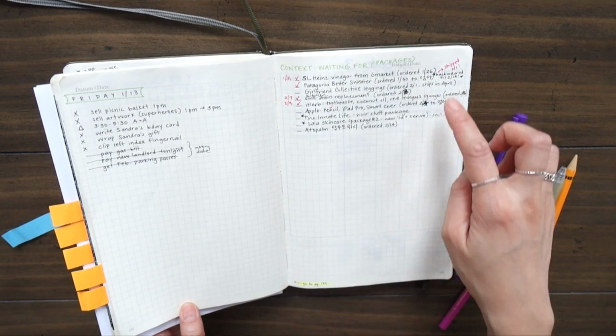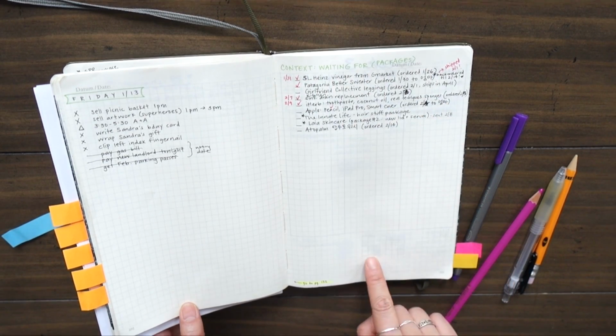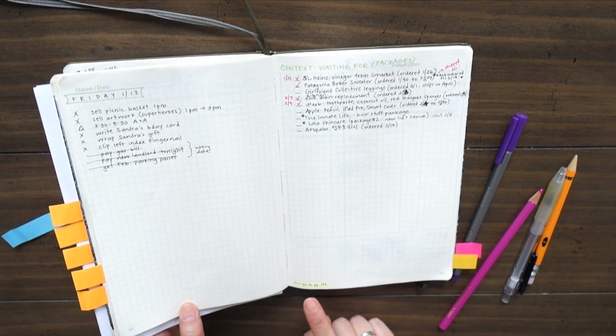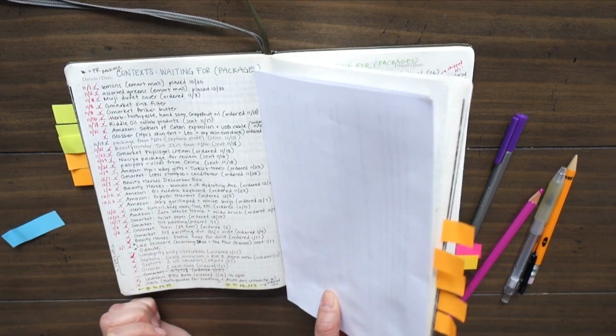Now, once I'm here on my most recent waiting for packages list, if I want to go back to look for a certain package from a previous date, on the bottom here, I did the same thing. This is threading. I wrote go to page 132. And that way, it just helps me.